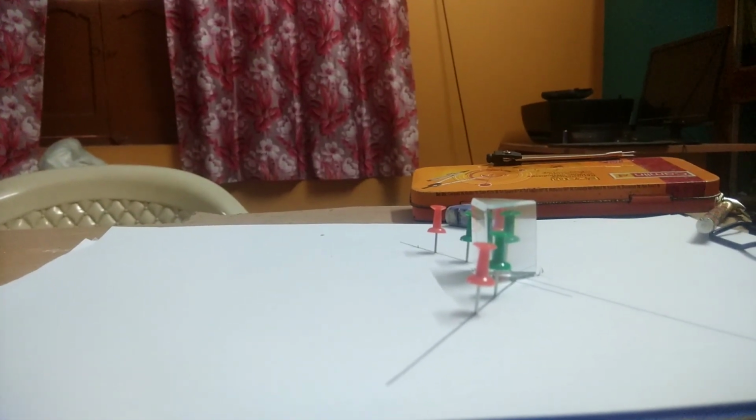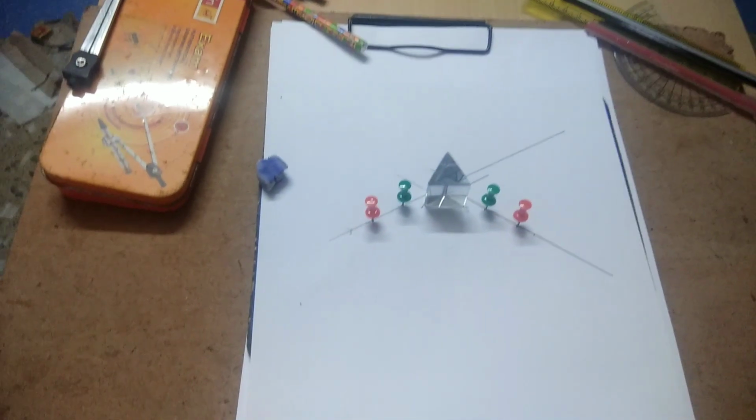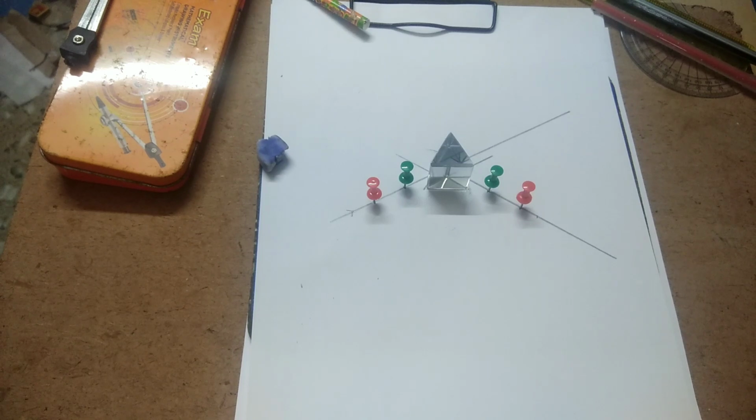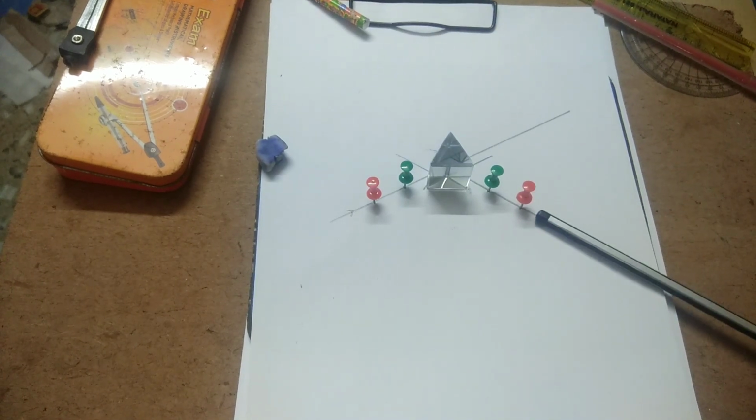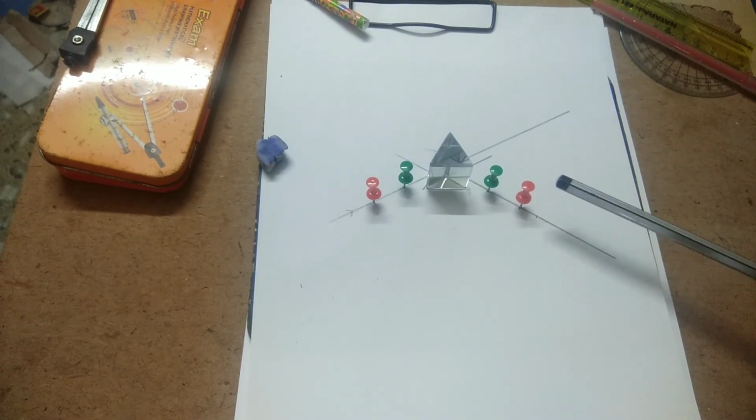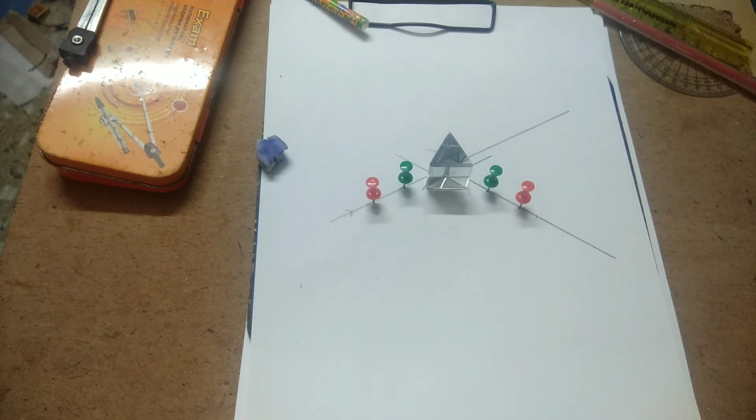The first pin is the red pin, the second is the green pin, the third is the green pin, and the fourth is the red pin. When you see through this side, all the four pins are in a straight line.